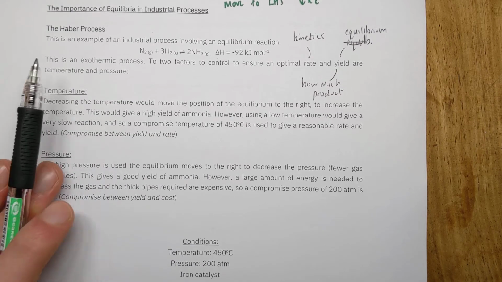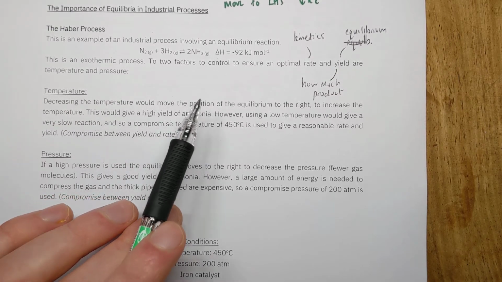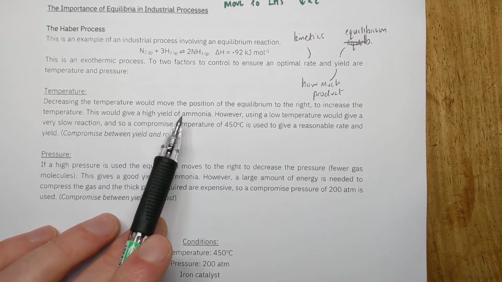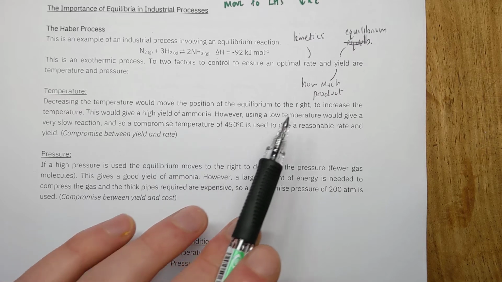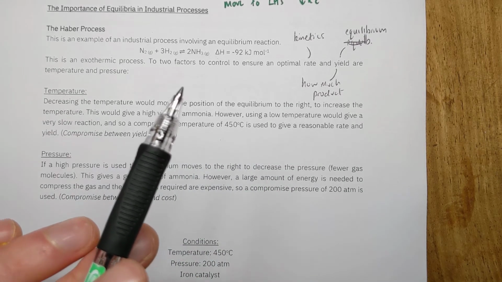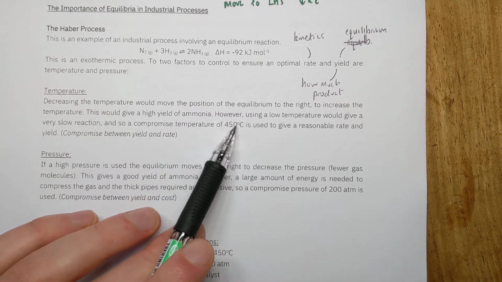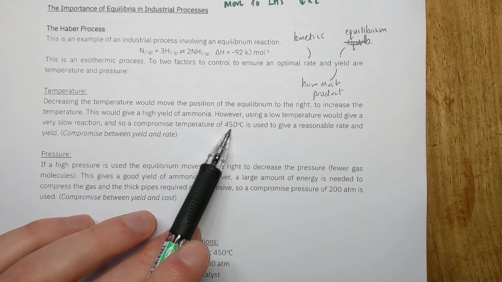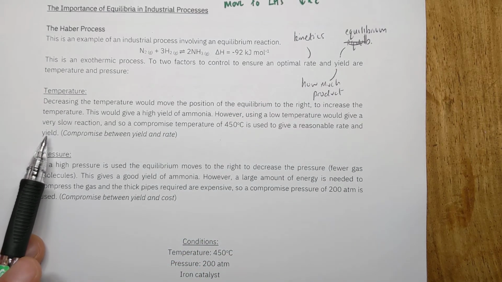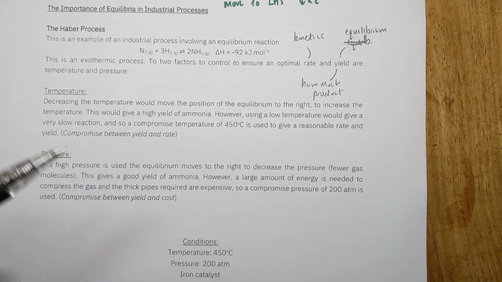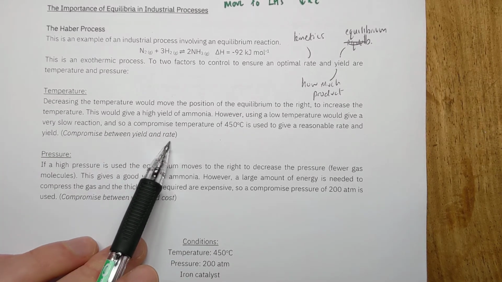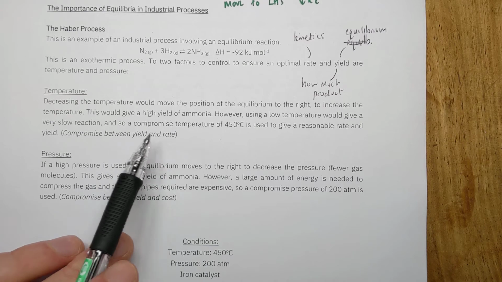That's explained here. Decreasing the temperature would move the position of equilibrium to the right, which would give a high yield, so a high amount of ammonia being made. However, a low temperature would give a very, very slow reaction, which isn't very feasible. This means we pick a temperature kind of in the middle, at 450 degrees, that gives an okay rate and an okay yield. So it's kind of best of both worlds. How we would explain that in a question, we'd say we're compromising between yield and rate, because too far to one extreme will cause the other one to be very low.